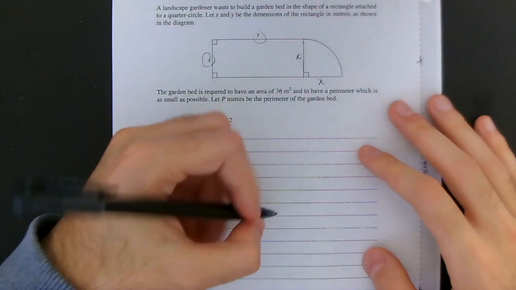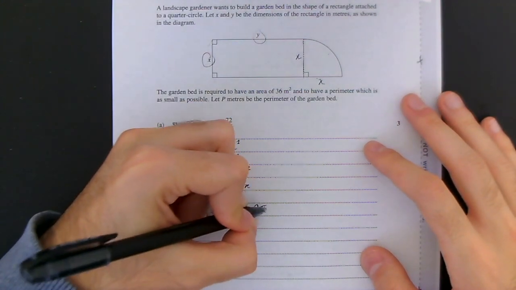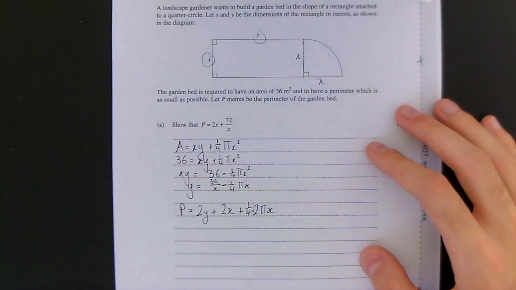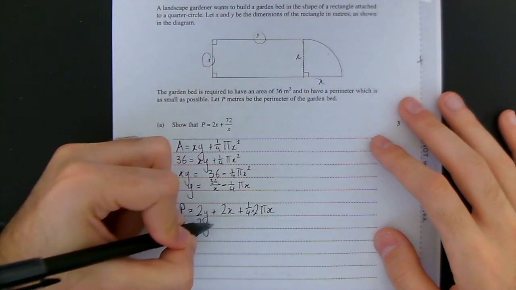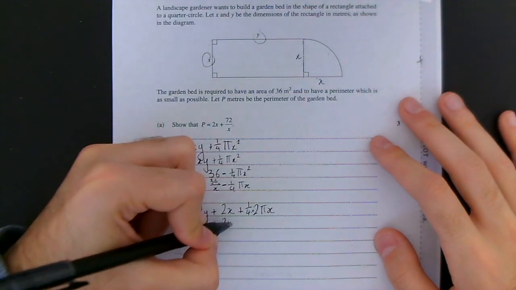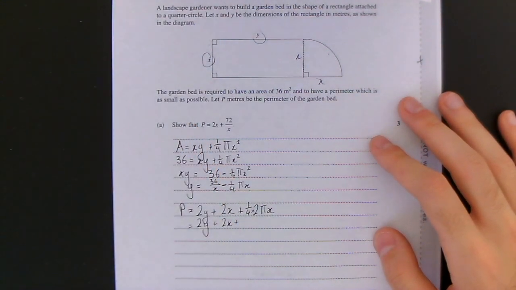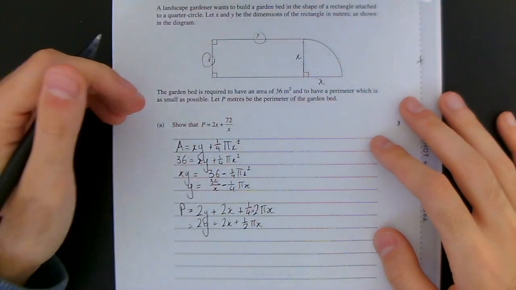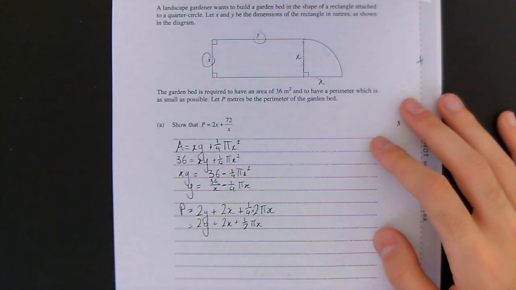And if you remember, the circumference of a circle is 2 pi r, which is 2 pi x, but we've got a quarter circle, so we take a quarter of that, right? And then if we just do a little bit of simplifying here, we've got 2y plus 2x plus a quarter of 2x, that's going to be a half pi x. And then we substitute y for what we found out previously.